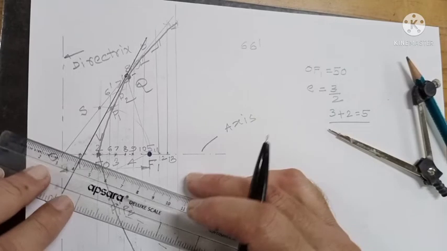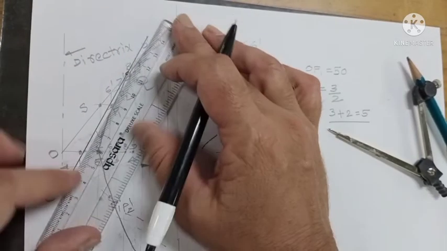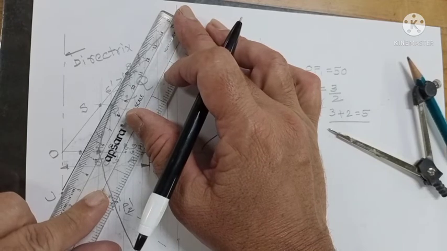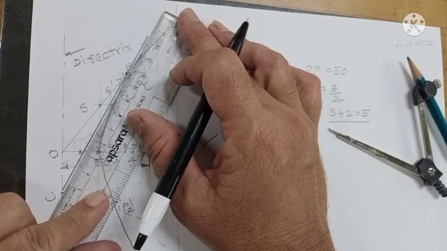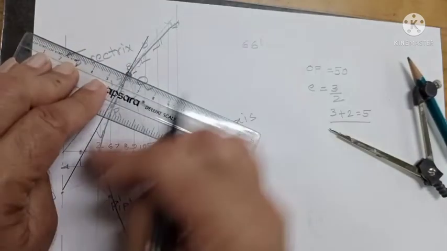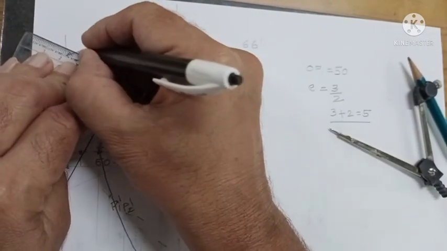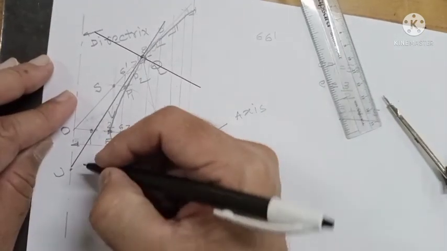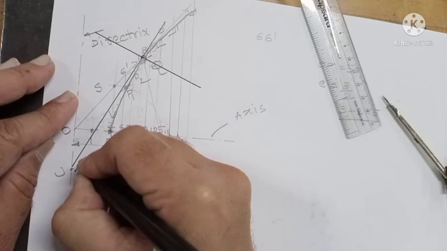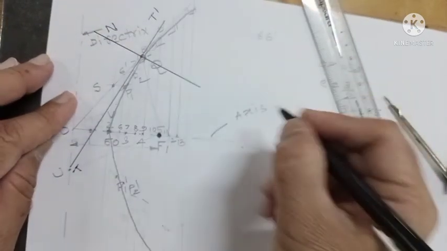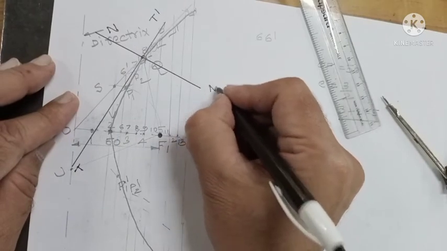Then the normal, how you have to do it? Keep your mini drafter scale parallel to it. Use another scale to draw the perpendicular from this point. So if it is parallel and this is the perpendicular, we are going to have it like this. So I am marking some points like this. I am marking this point as T to T dash, the tangent. It is the normal, N to N dash.